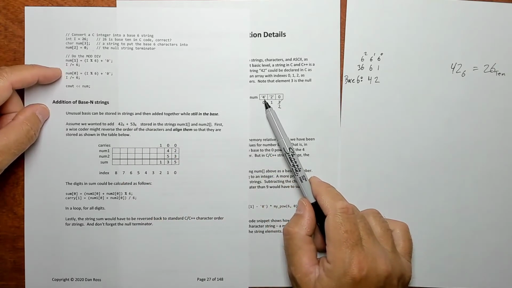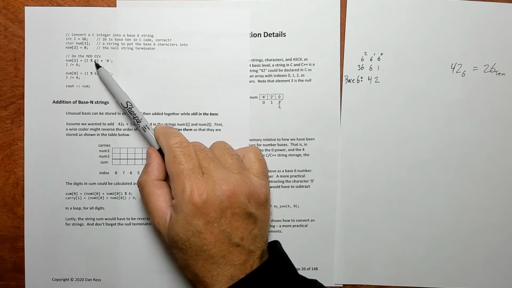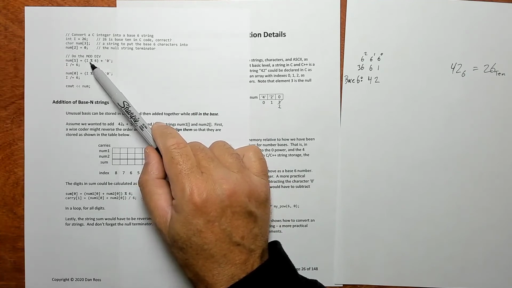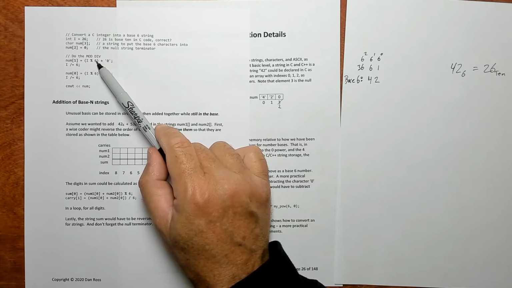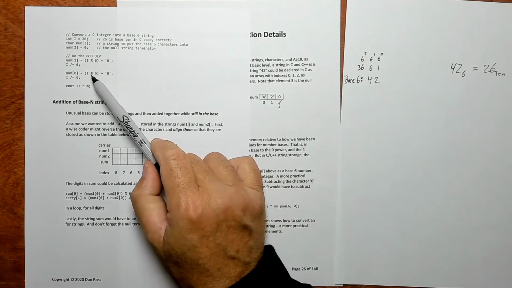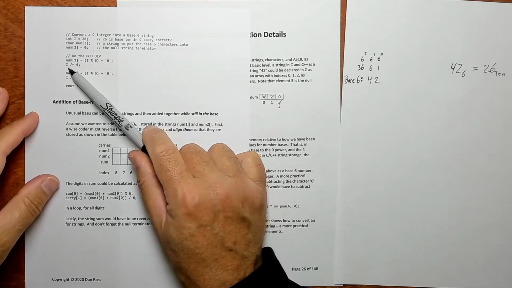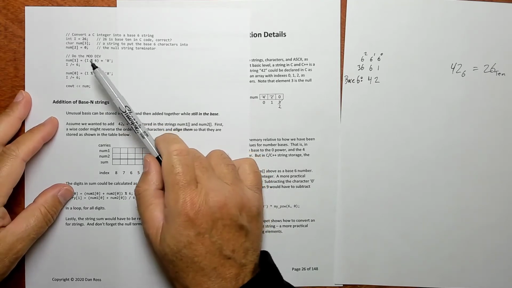So the first one was a 4. This one's going to give me 4. Yeah, 26 mod 6 is, wait a minute, no, that's 2. 6 goes into 26 4 times. That's 24, and so 26 minus 24 is 2. Should give me 2, the value 2, and then I convert that to the character 2, and I put it in there. Okay, great. Then I div, and I end up with 4. 26 divided by 6 should be 4.